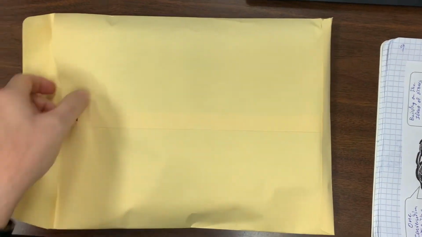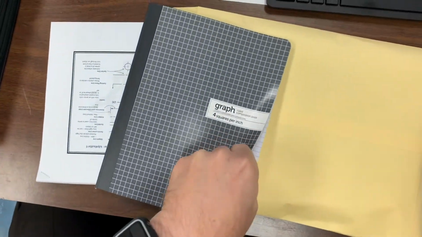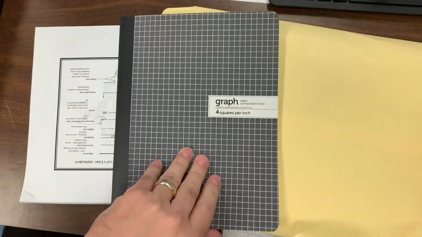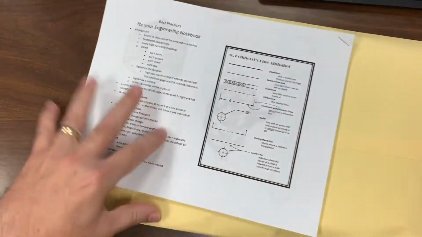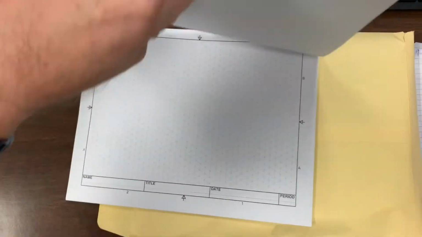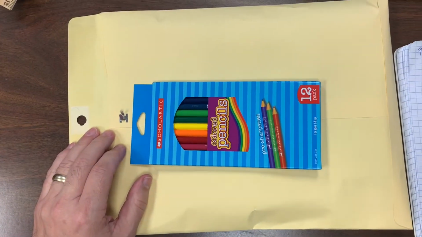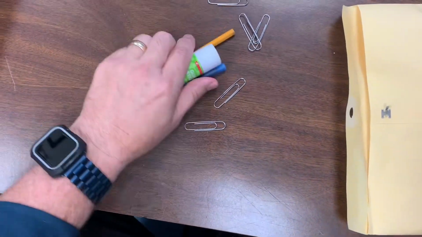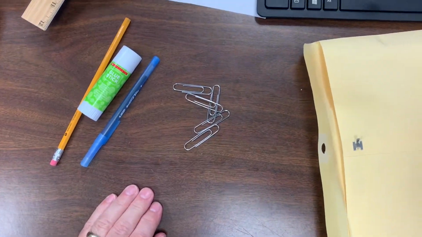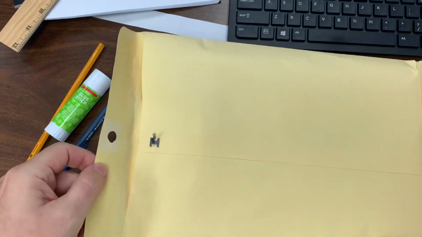The supplies that I'm providing will be used throughout the year. In this package, there is an engineering notebook, which has graph paper in it, and we'll be using about 150 pages of the notebook. There is a package of handouts, which I would normally hand out in class. There is a ruler and colored pencils to use since we will be communicating with pictures, as well as pen, pencil, glue, and some paper clips. We will also be using the envelope as a part of one of the projects later on this semester.